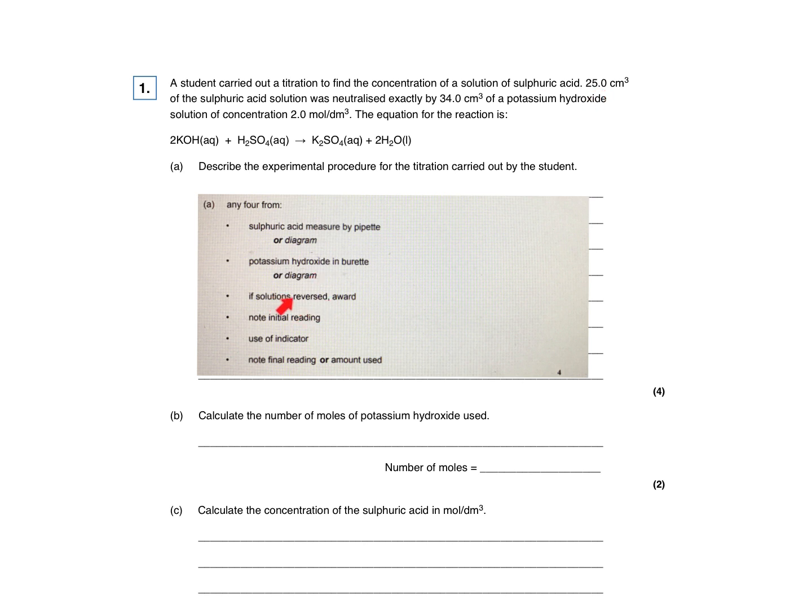Now, if the solutions were reversed, that's fine. You still get your reward if you said one was measured by the pipette, the other was the burette. Note the initial reading. Use indicator to note when the colour change occurs, and note the final reading. So see if you have any 4 of these main points. If you're unsure, ask the person beside you to read your answer.